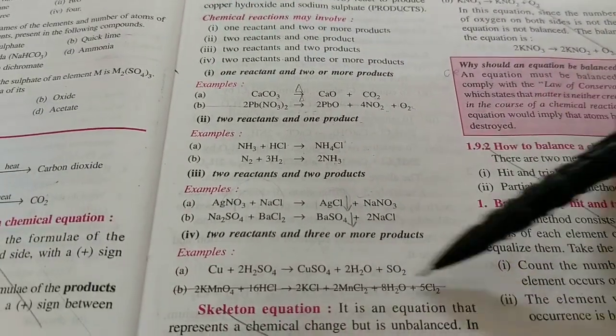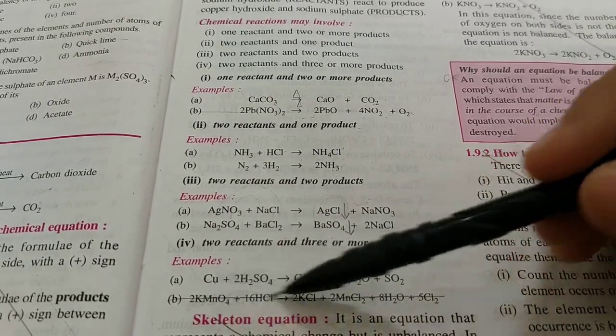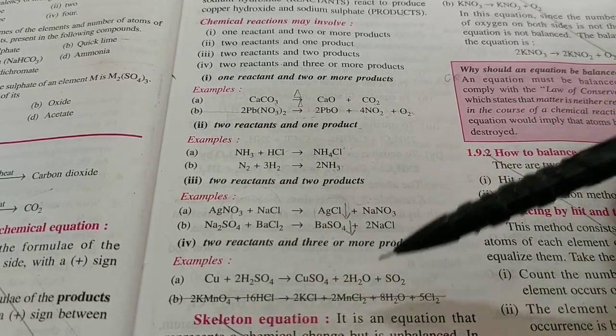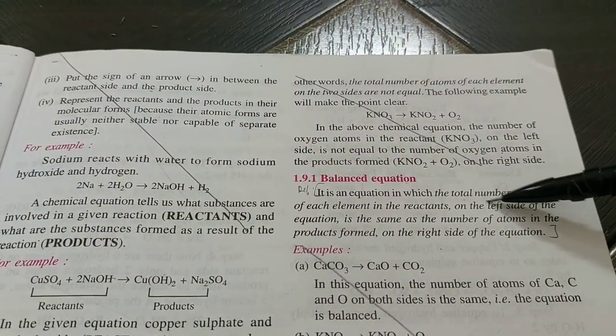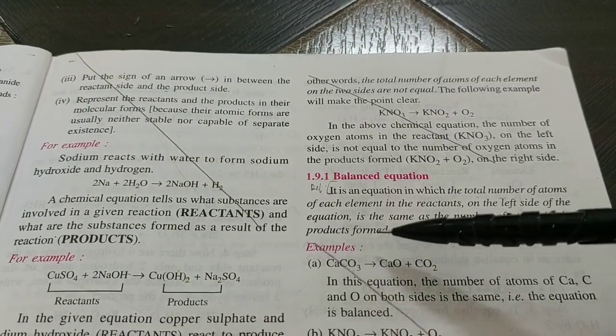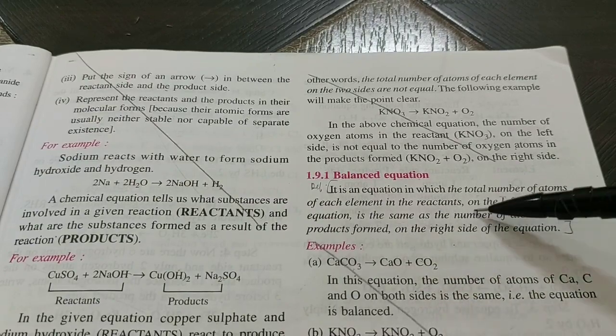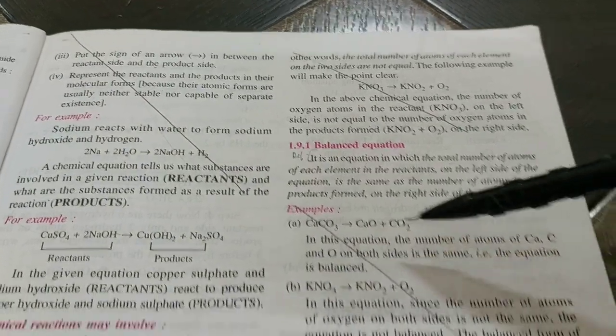Next question, given equation in which 2 reactants and there are 3 or more products. Well, the Bravo one is too complicated, so just learn the alpha one, that's enough. Skeleton equation is cancelled. Balanced equation, that's easy to define. An equation in which the total number of atoms of each element of the reactants is equal to the total number of atoms of each element of the products. So don't miss a single word here, then only it will be a perfect definition.